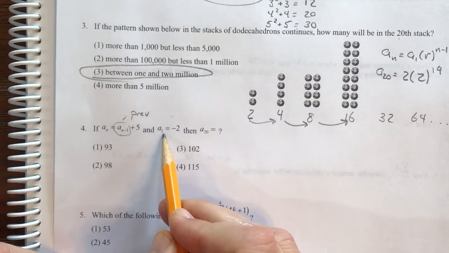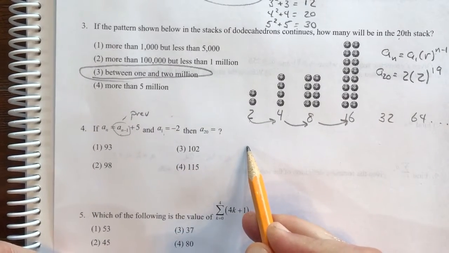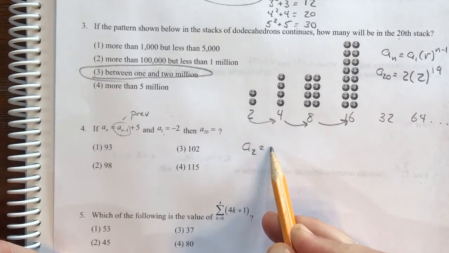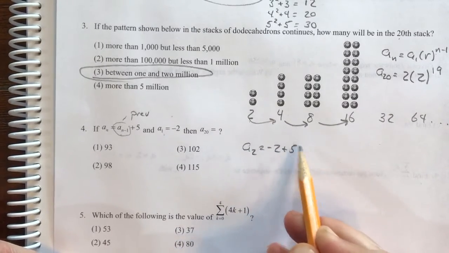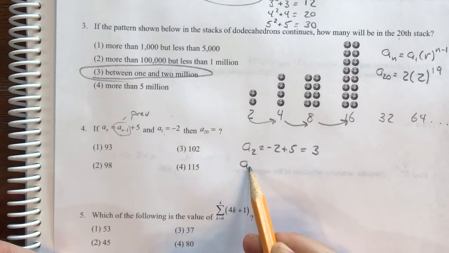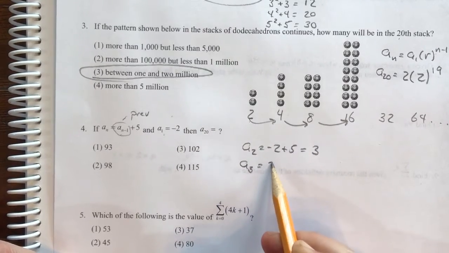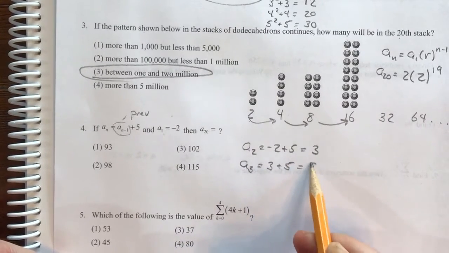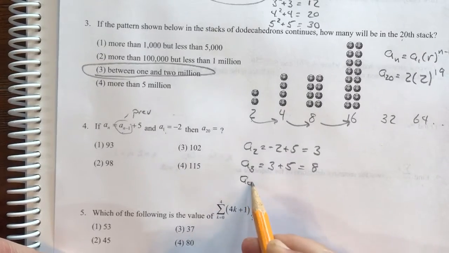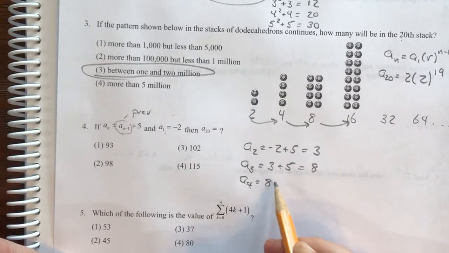All right, so if the first term is -2, how would I get the second term? I take the previous term, -2, and add 5 to it. What do I get? 3. How do I get the third term? Take the previous term, add 5 to it. I get 8. How do I get the fourth term? Take the previous term, add 5 to it.